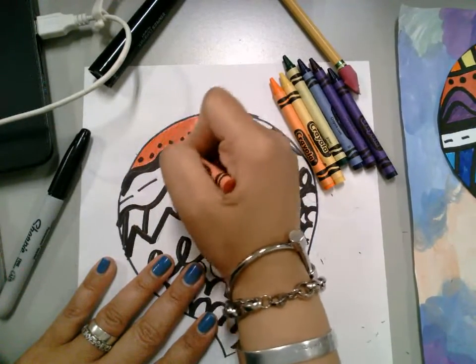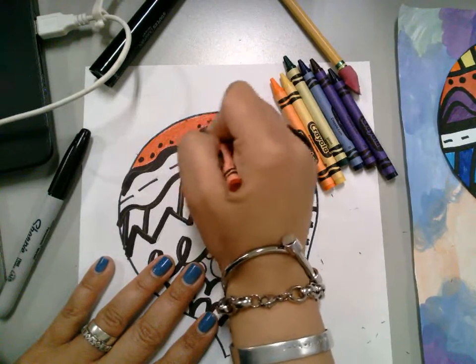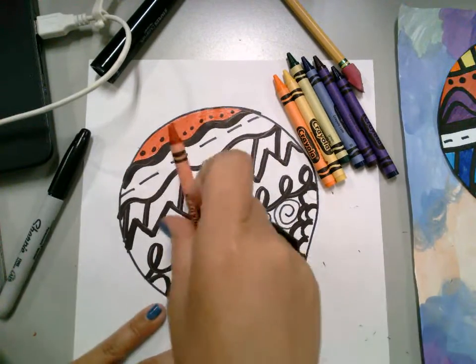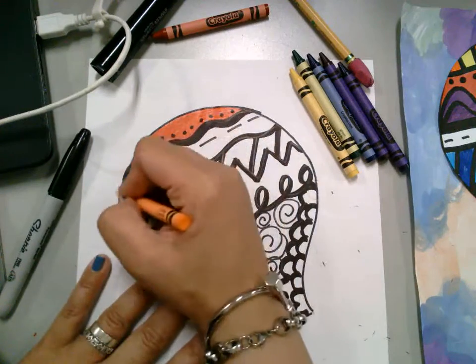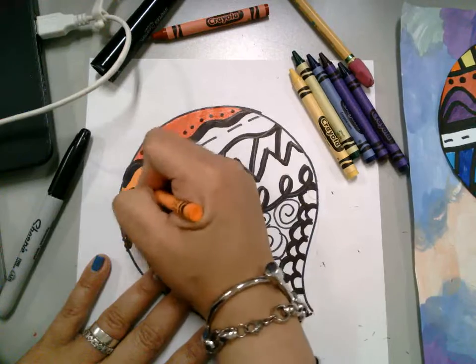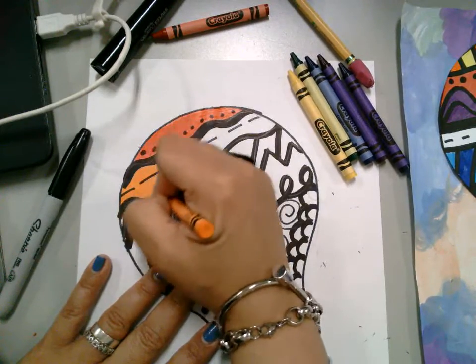You're pressing nice and hard. You're making sure to get all those little white spaces like I'm doing right now. So I'm going to go ahead and finish coloring this in order. So I started with red, Roy, orange, and I'm just going to go ahead and continue coloring in one direction, pressing nice and hard, making sure to get all of my white spaces.